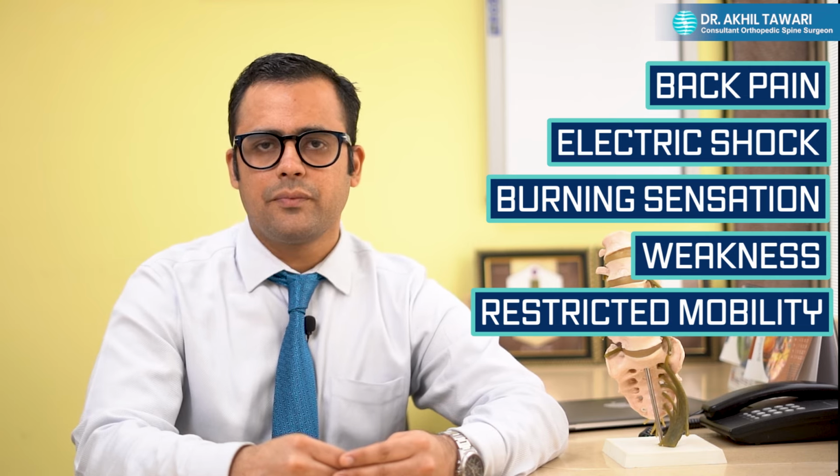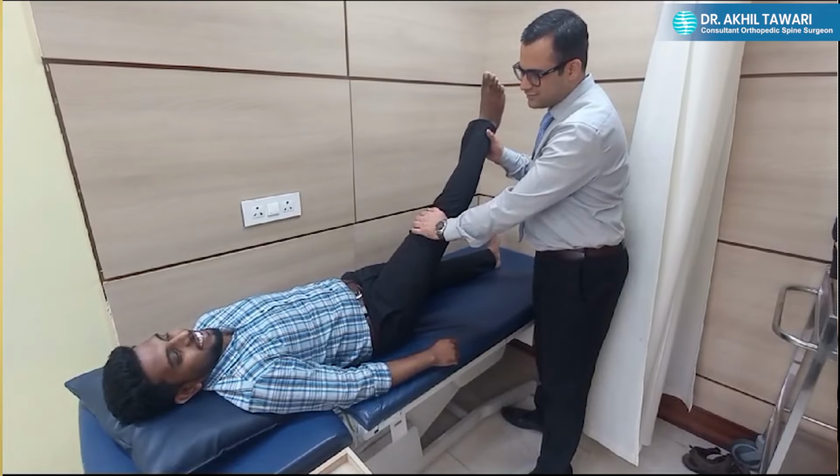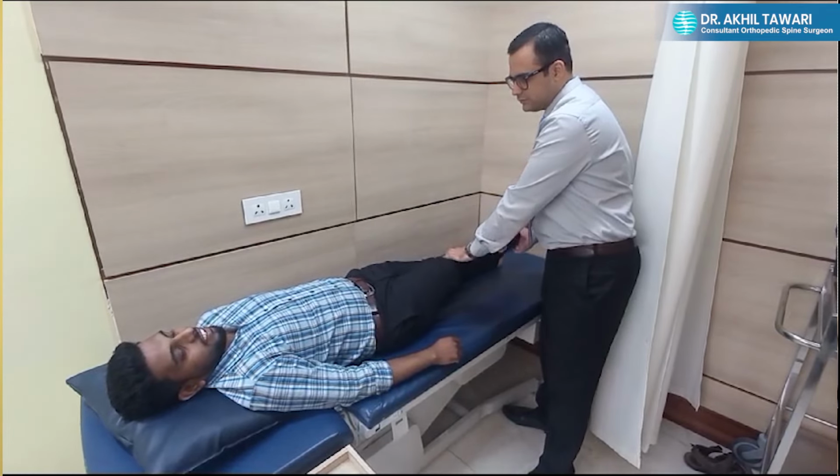So that's how we come to know that probably there is something wrong in the spine. When patients come to us, we first like to do a physical exam. So we like to see how their overall neurological function is. If there is any weakness in the legs, there are special tests that we subject the patients to, which tell us whether the nerve is irritated or not.